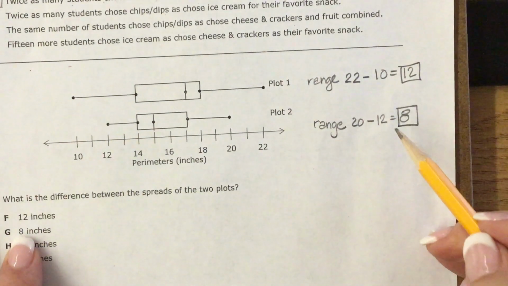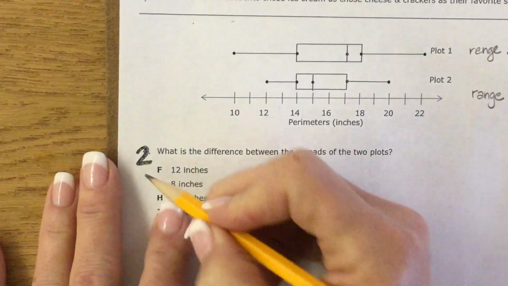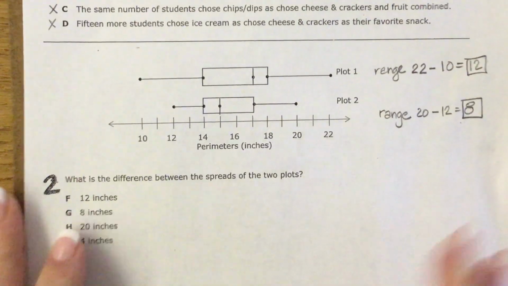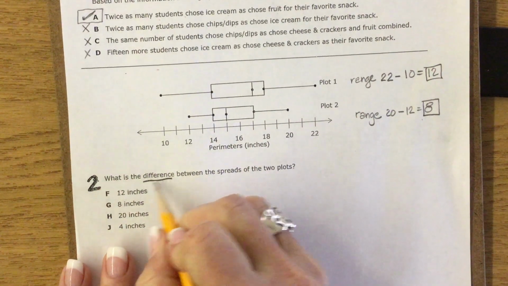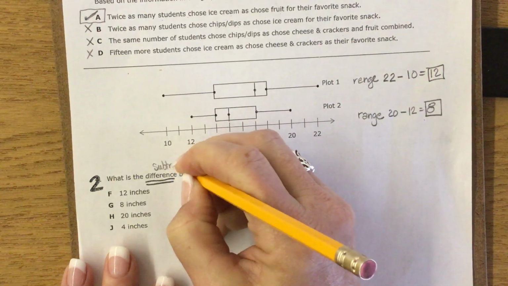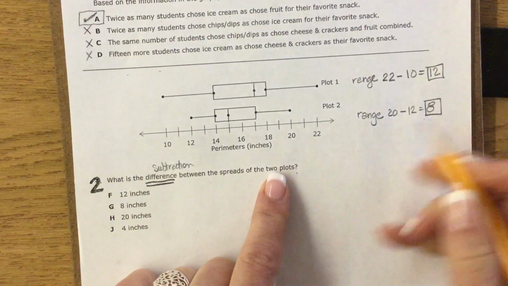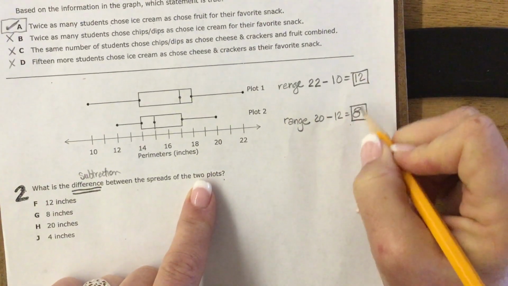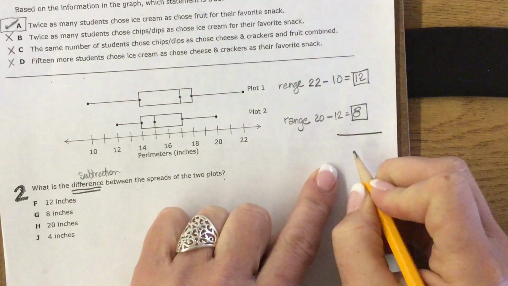They're expecting you to do that. Oh, cool, I found the range and it's an answer choice. I'm going to go ahead and circle it. But that's not what the question asks for. It says, what is the difference, okay? And we're going to use subtraction to do that, between the two spreads. So that means that I need to subtract. And so I'm going to use my larger number and subtract the smaller number, which gives me 4.